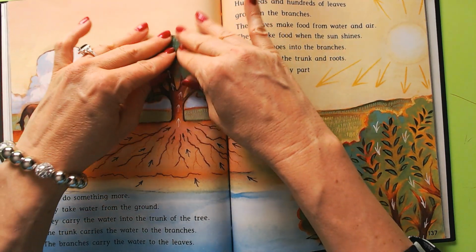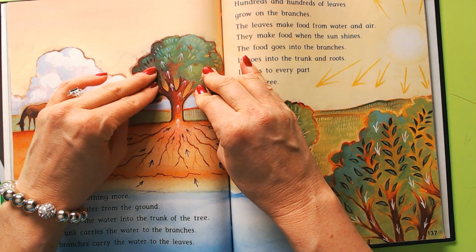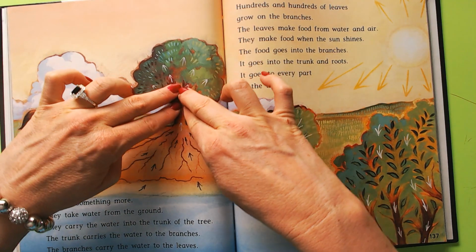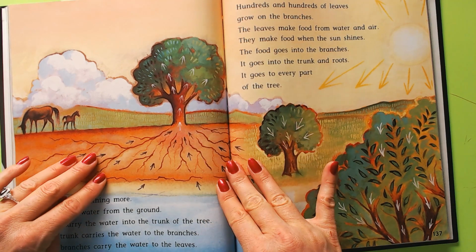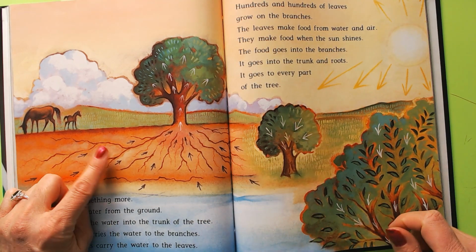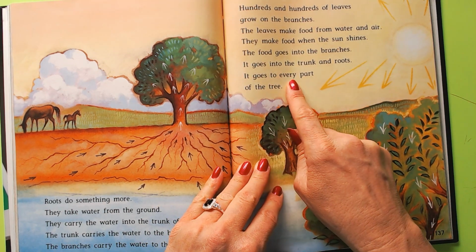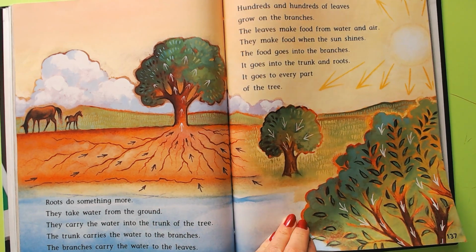So then the leaves up there at the top, now that they have their water, they make food from the sun, and then they send it down through the branches and trunk into the roots. And the roots say, thank you. That was a good trade. It goes to every part of the tree. So the food that the leaves make goes to every part of the tree.